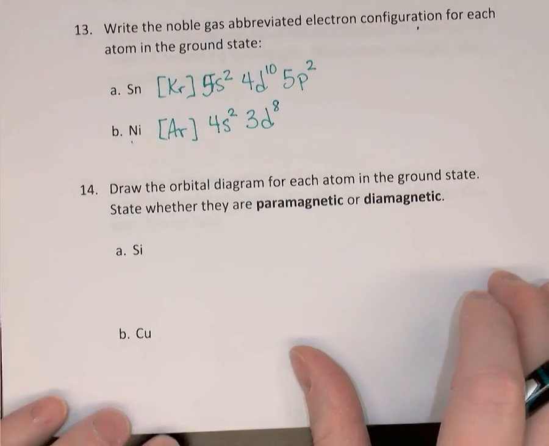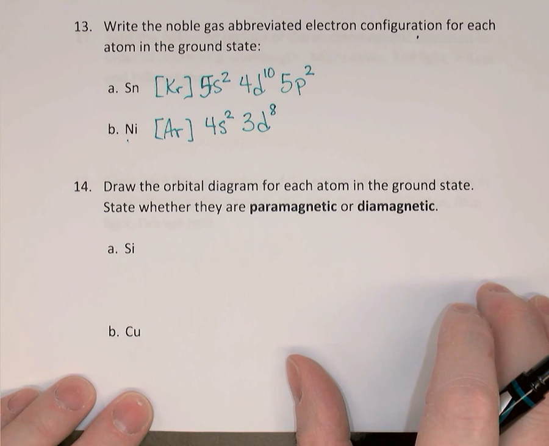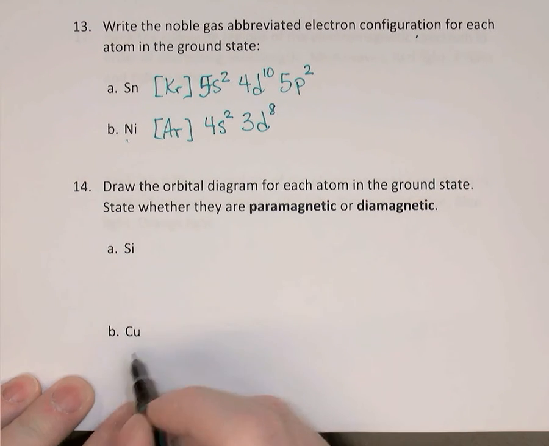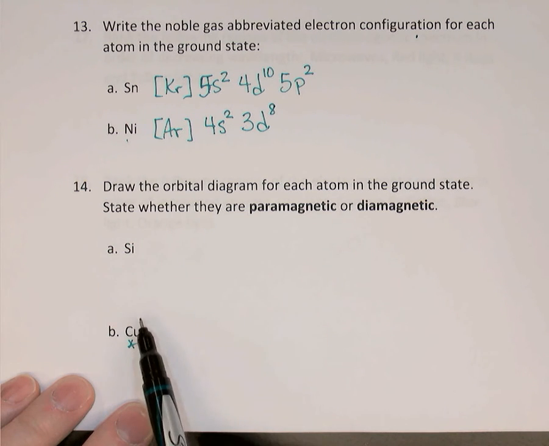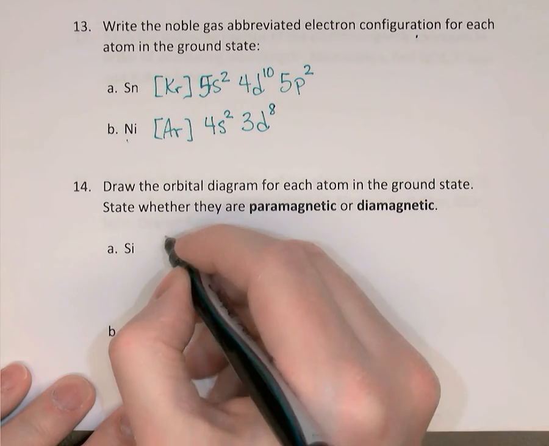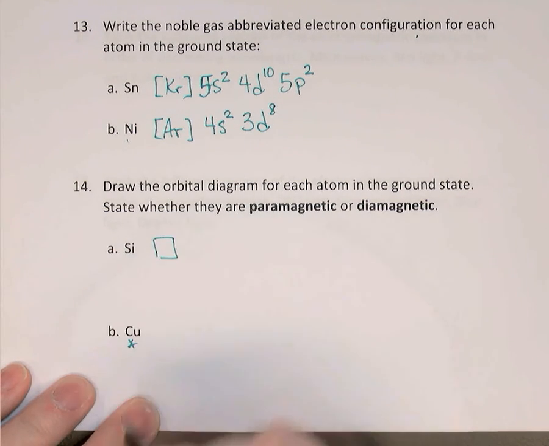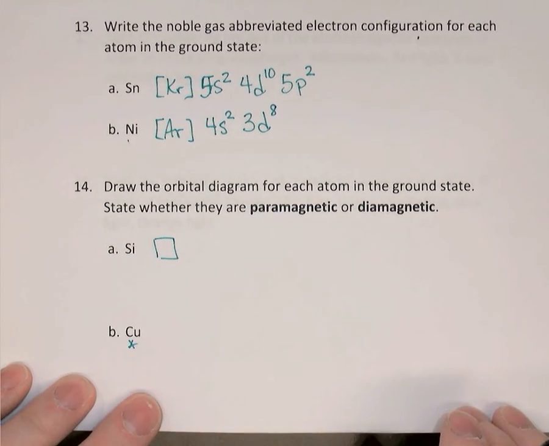Now we're going to draw orbital diagrams for ground state silicon, ground state copper. And as soon as I see copper, if I've prepared, I remember that copper is like chromium. It's an exception to the Aufbau principle, and it does the same thing, a 4s electron jumps to the 3d subshell. Orbital diagrams are those diagrams where we use boxes filled with arrows to represent electrons.